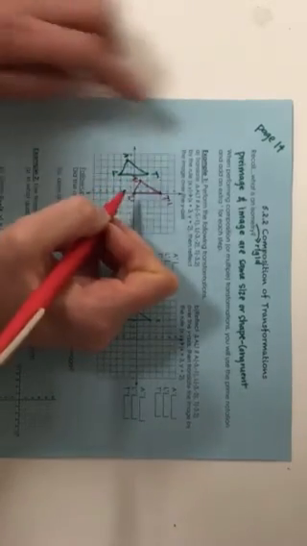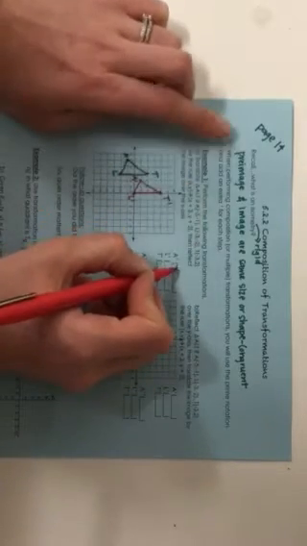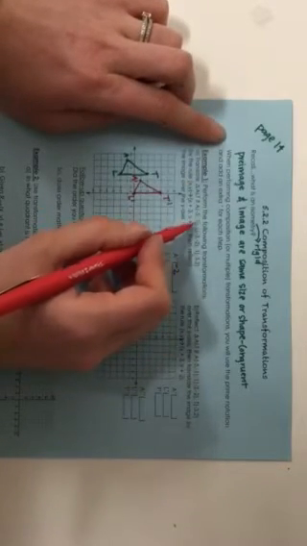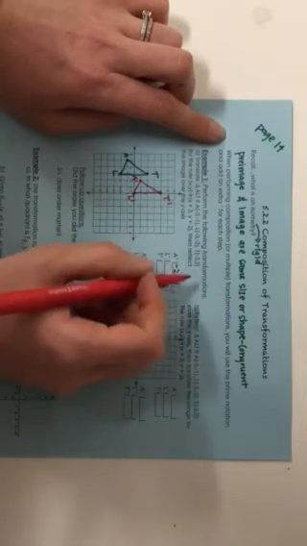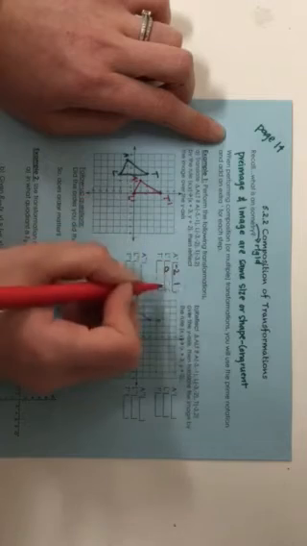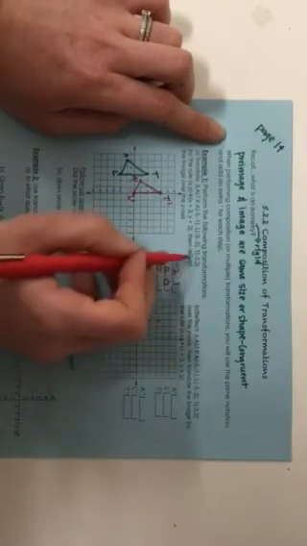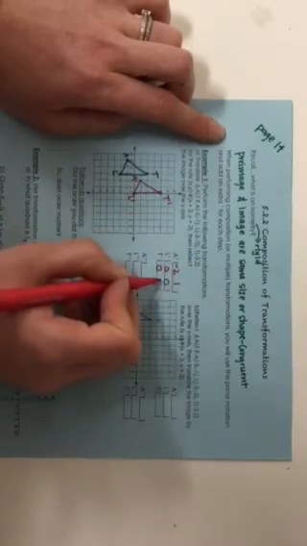If you prefer it algebraically, you would simply take -5 plus 3 gives us -2. -1 plus 2 gives us +1. -3 plus 3 is 0. -2 plus 2 is 0. -3 plus 3 is 0. +2 plus 2 is 4. And those are the same points that we actually already graphed.